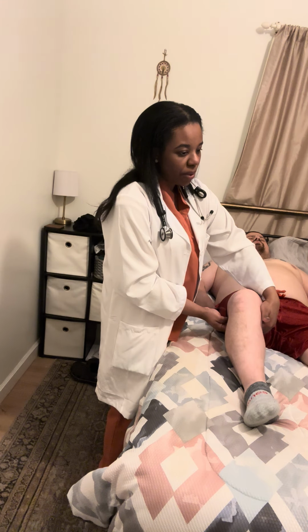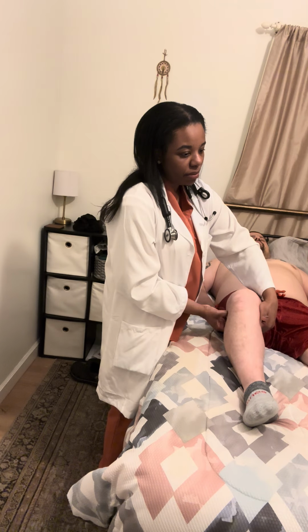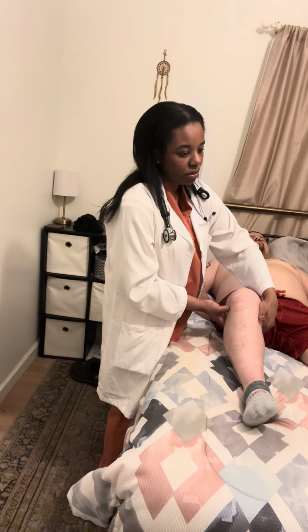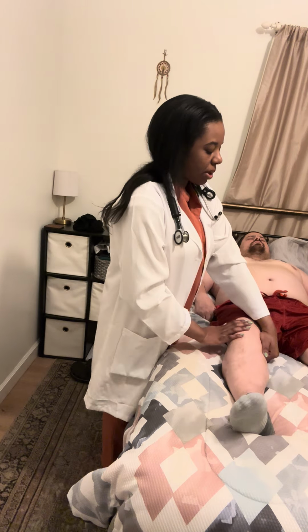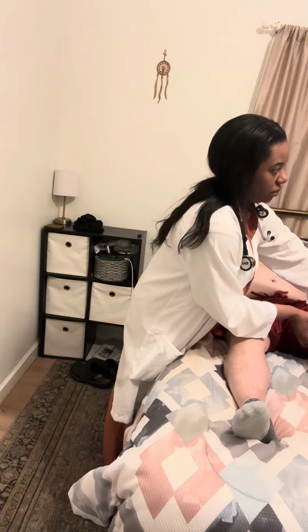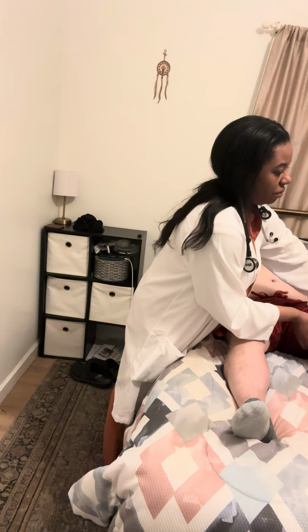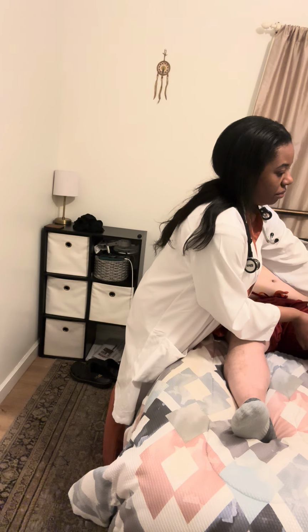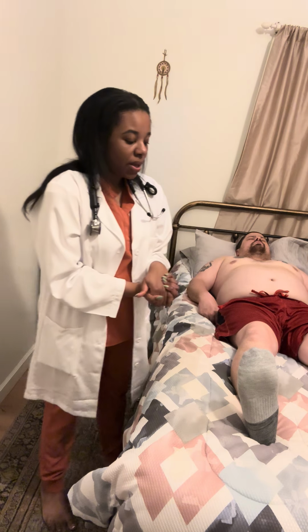For this artery, you have to press a little more deeply. Two plus in the patient's right leg. Two plus in the patient's left leg.